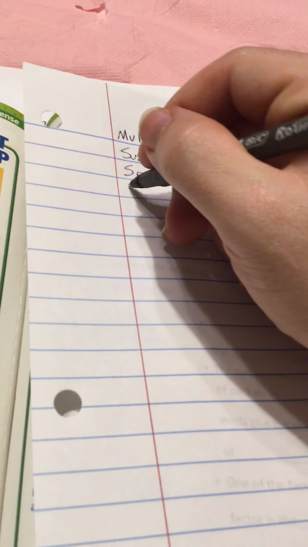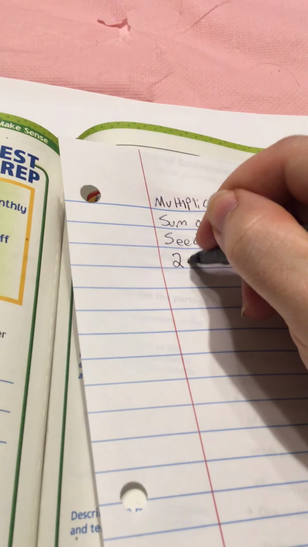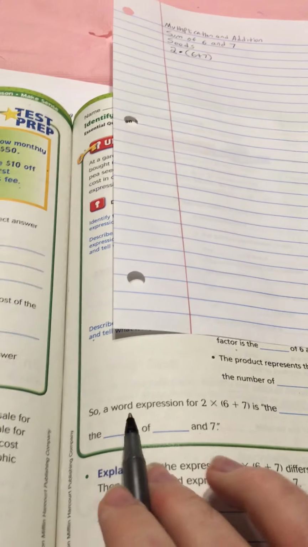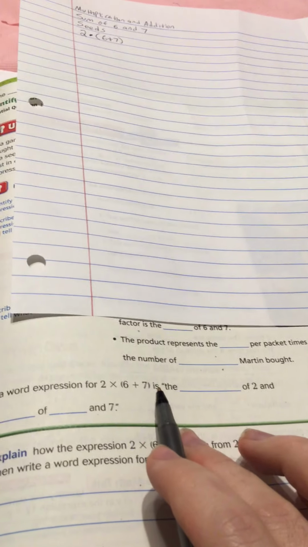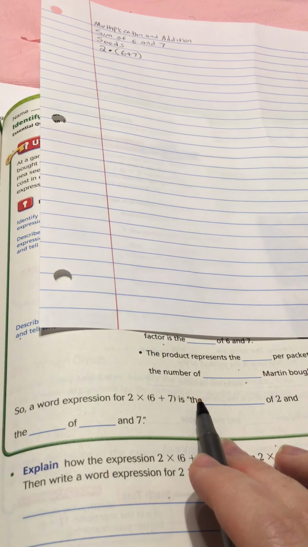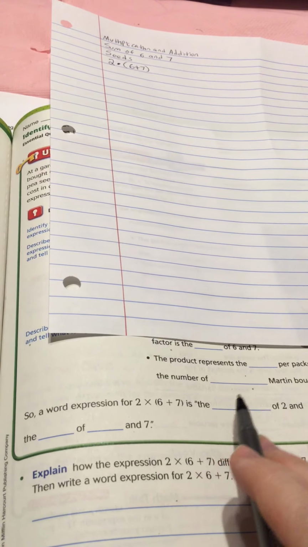So then, once we know that, we can turn that algebraic sentence into our word sentence. So a word expression for 2 times (6 plus 7) is the product, because remember, product is the answer to a multiplication.